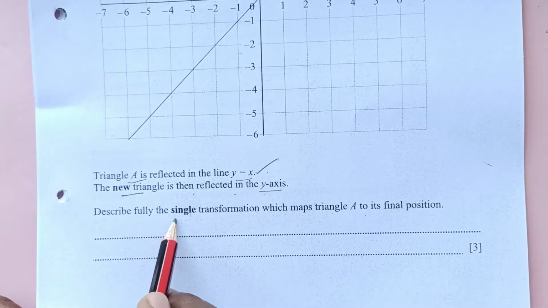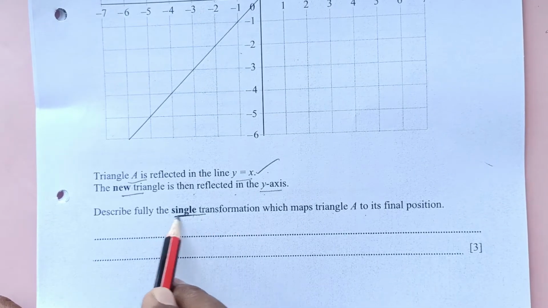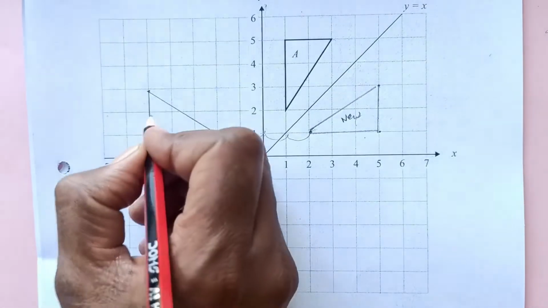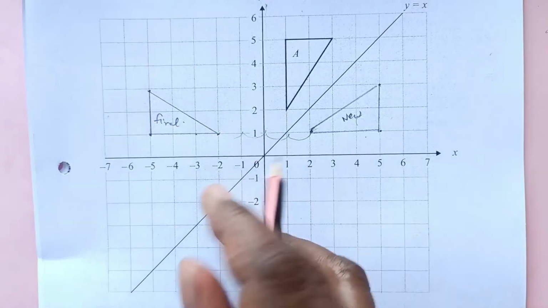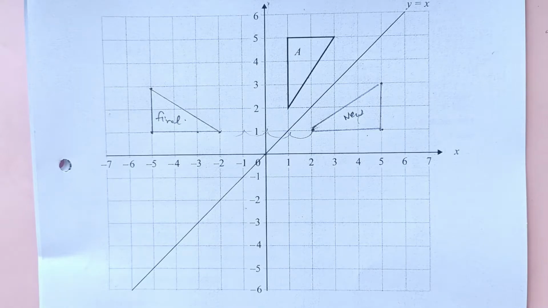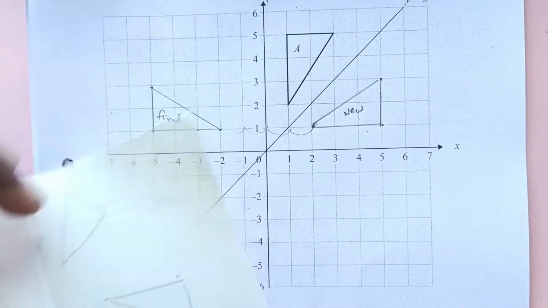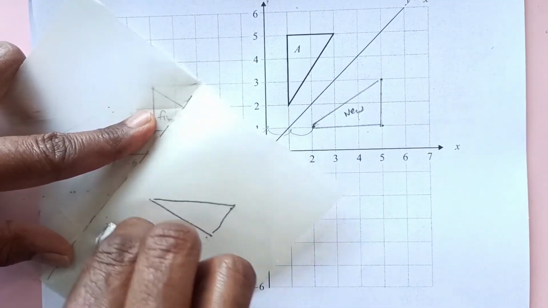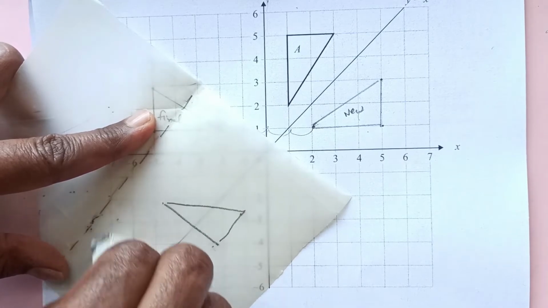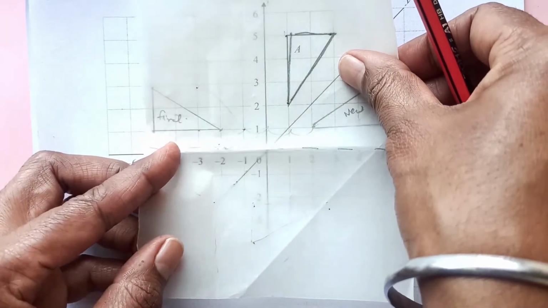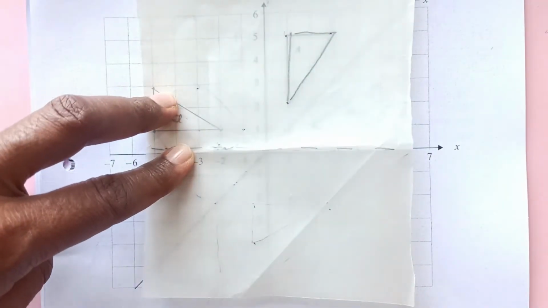Now the question is describe fully the single transformation. You see single is bolded here. Single transformation that maps A into its final position. So this is the final position, right? A onto this one. So let's see, the A is here, sorry, it's like this. So let me rub the other line here first. This extra triangle. Now after this we will see, from A to its final position.